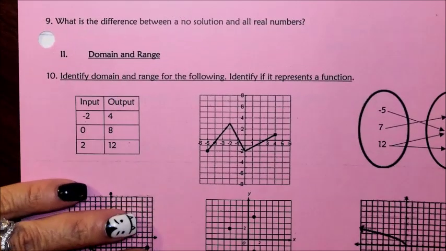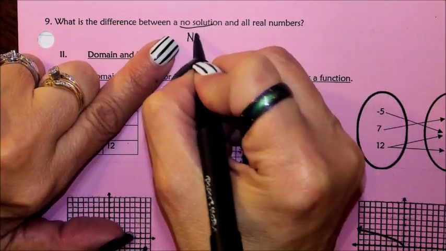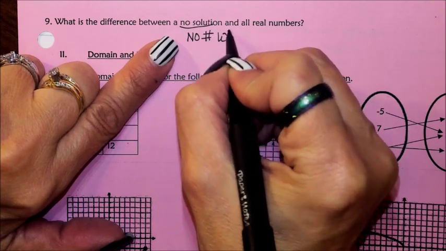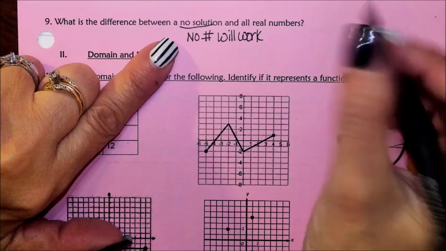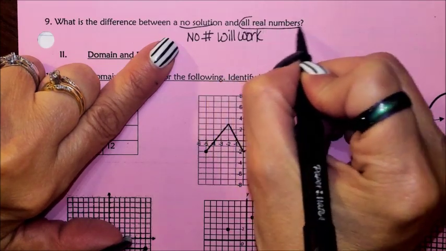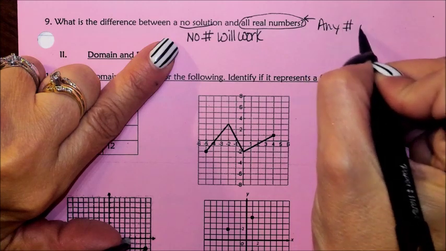All right, what is the difference between no solution and all real numbers? No solution means no number will work at all. There's no number that satisfies the equation. All real numbers means any number will work.